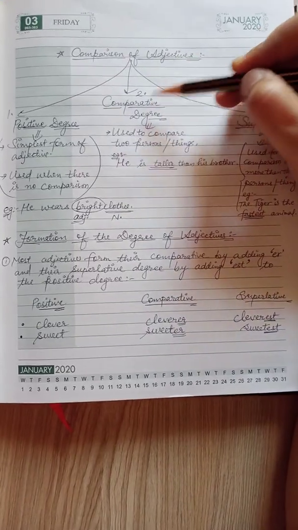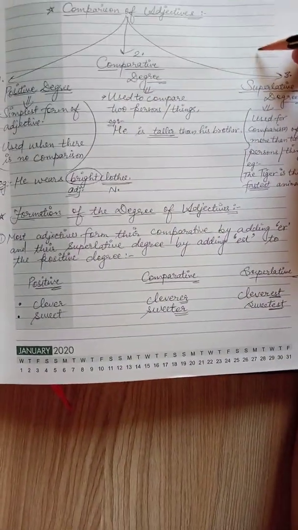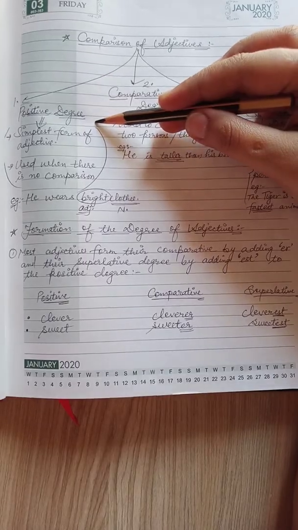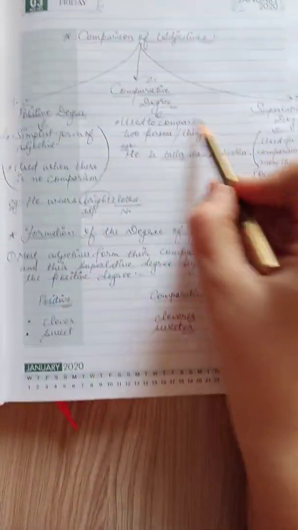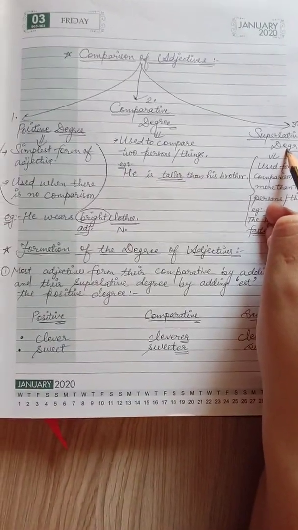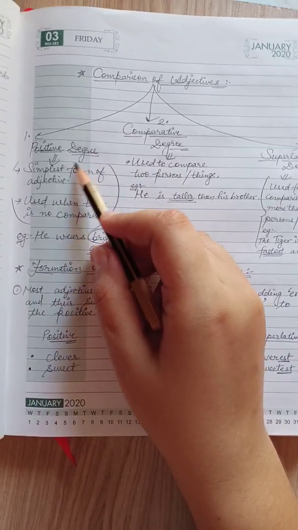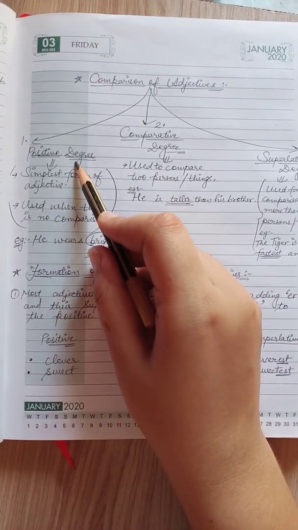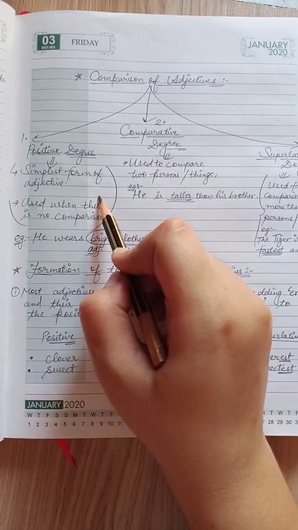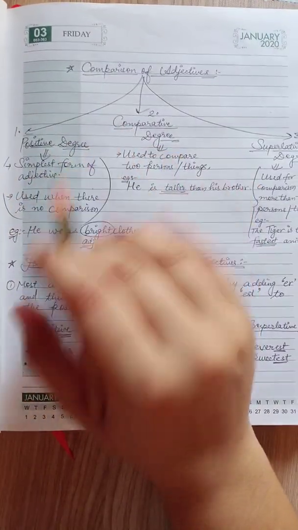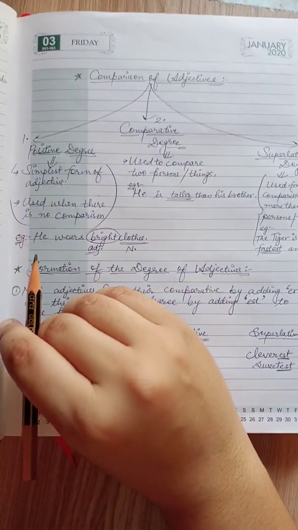Comparison of adjectives is done in three categories, in 3 degrees you can say. First one is your positive degree, second one is comparative degree, whereas third one is superlative degree. When I'm talking of positive degree, do remember that positive degree is the simplest form of adjective where no comparison is used, जिसमें कोई comparison नहीं किया जाता.